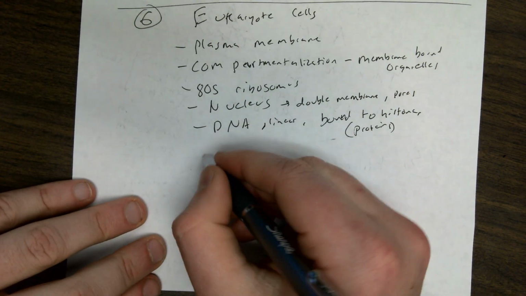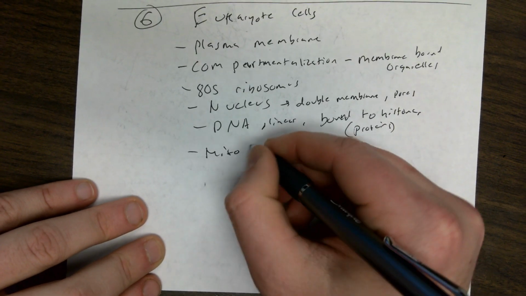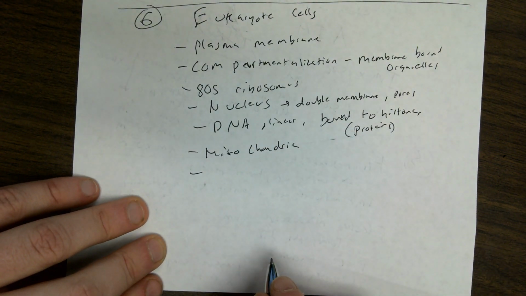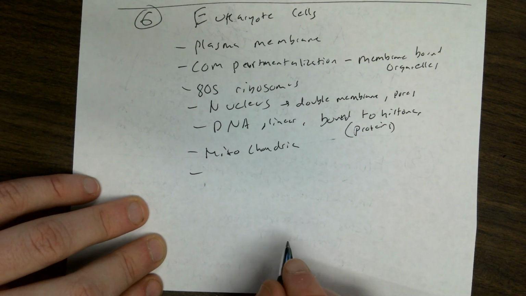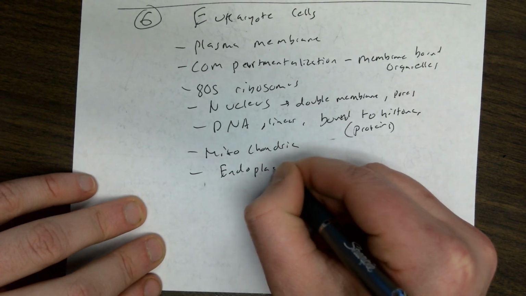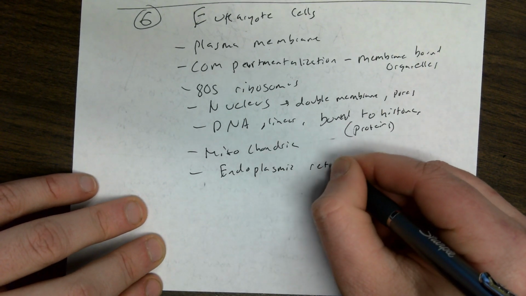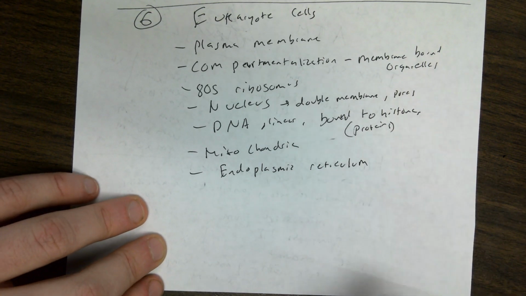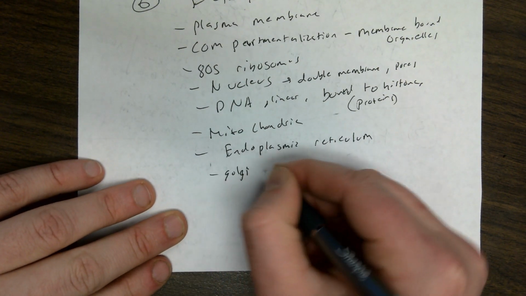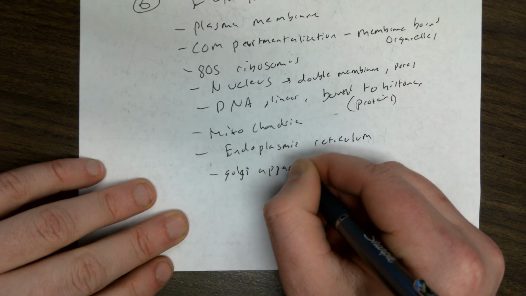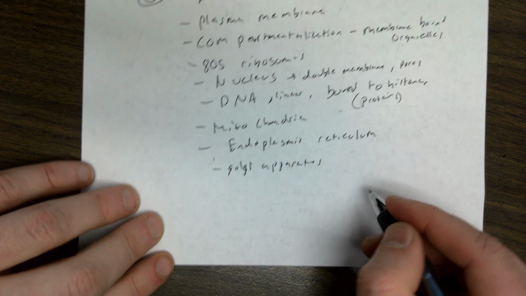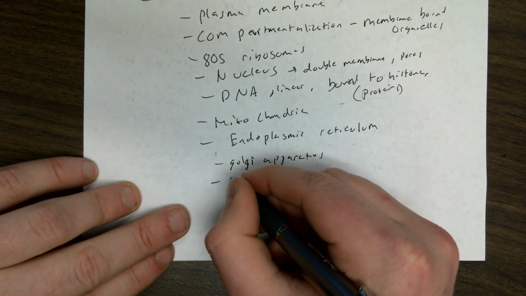Then you have to have a mitochondria. Every eukaryote has a mitochondria. Multiple mitochondria. Mitochondria is plural. Endoplasmic reticulum. There's two different kinds. You can have both. These are all about packaging lipids and proteins. Golgi apparatus. This is for exocytosis or for making things for the membrane. And then vesicles and vacuoles.